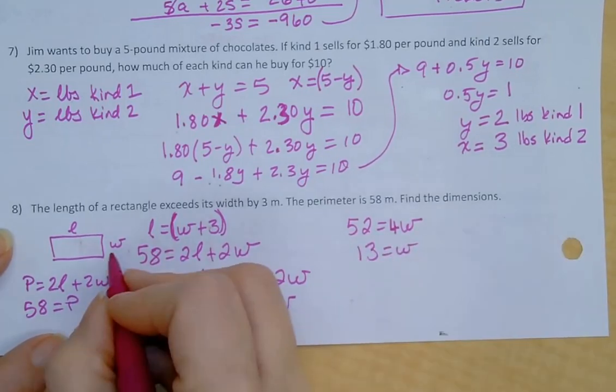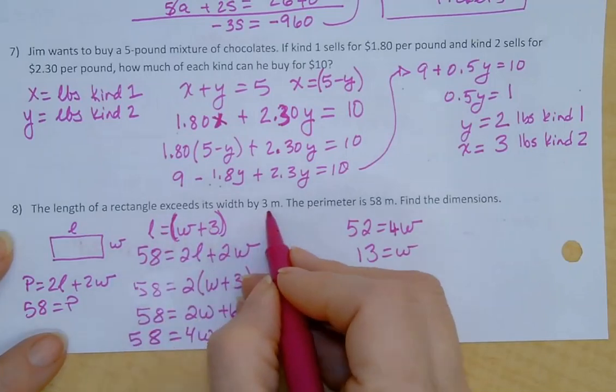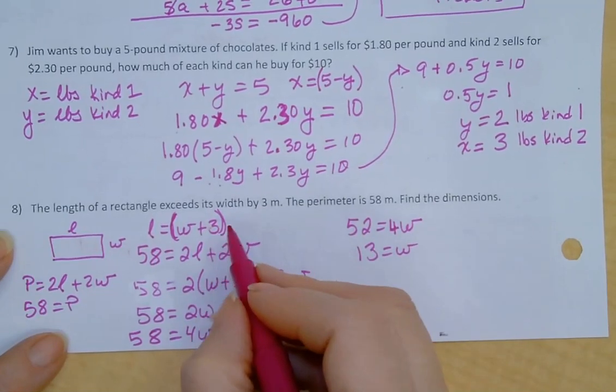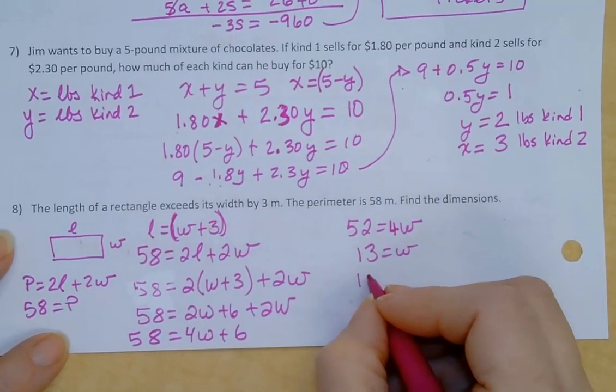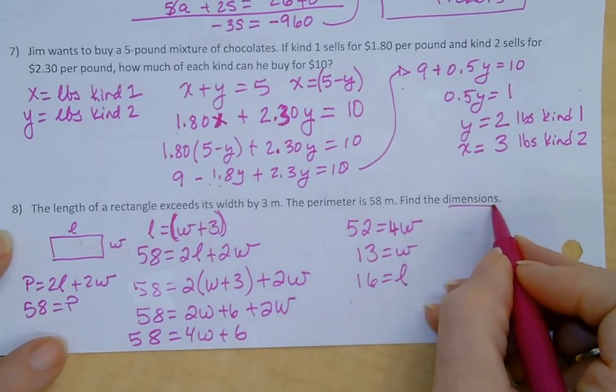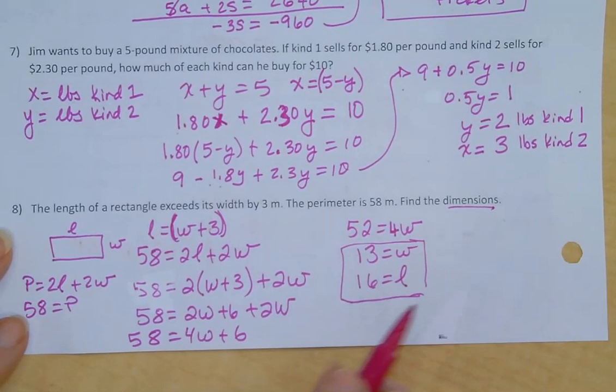The width is 13. We said that the length of the rectangle exceeds the width by 3 meters. So if the width is 13, the length must be 3 meters more than that. So I'm going to say 16 is my length. What did it ask me for? It asked me for the dimensions. 13 is my width, 16 is my length.